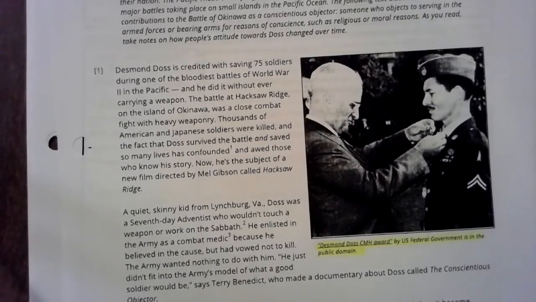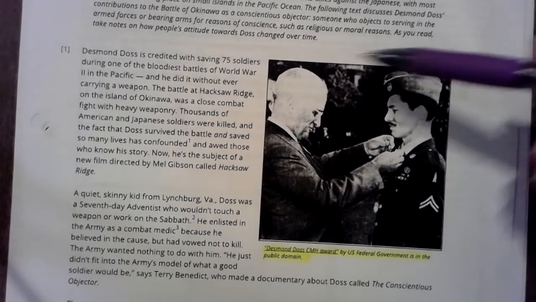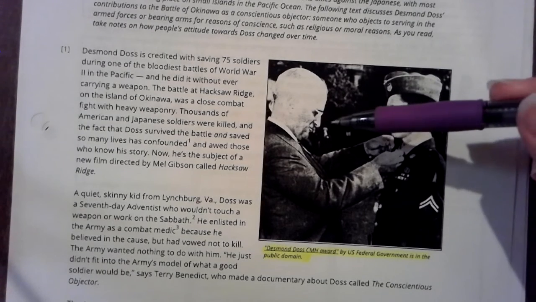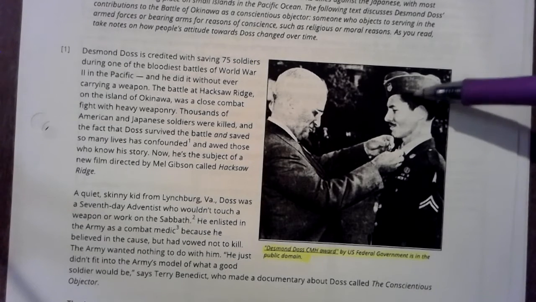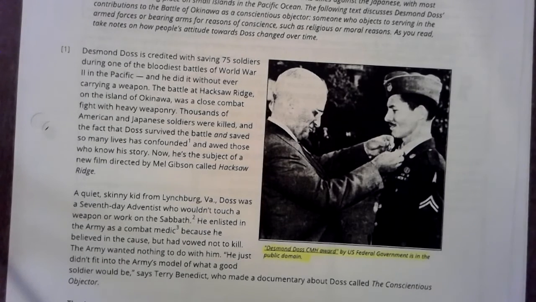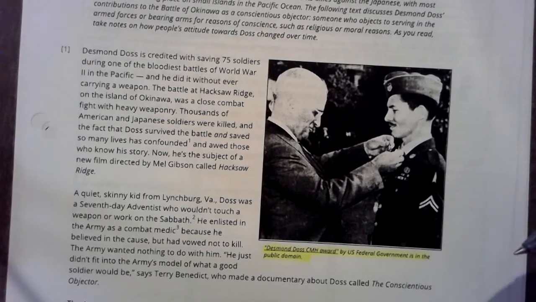If we want to get into the nitty-gritty, we can go ahead and look. Why would they include this caption? What we see in the picture is an old man kind of looking with a funny face, holding up something to a proud-looking soldier. When we look at the article, it says, Desmond Doss CMH Award by U.S. federal government is in the public domain. I mean, this picture can be used by anyone.